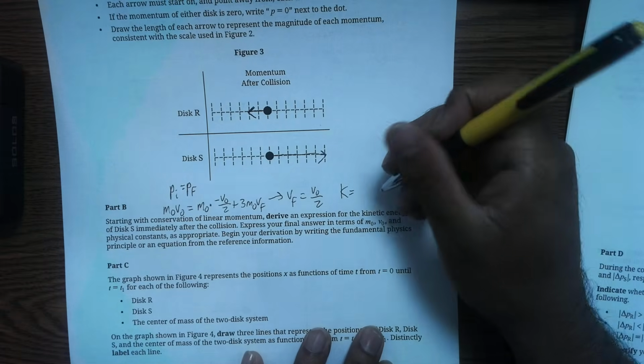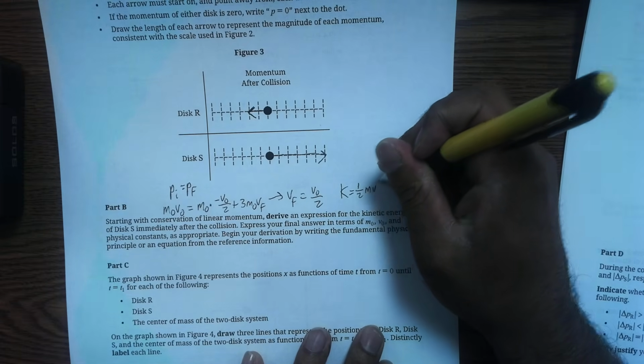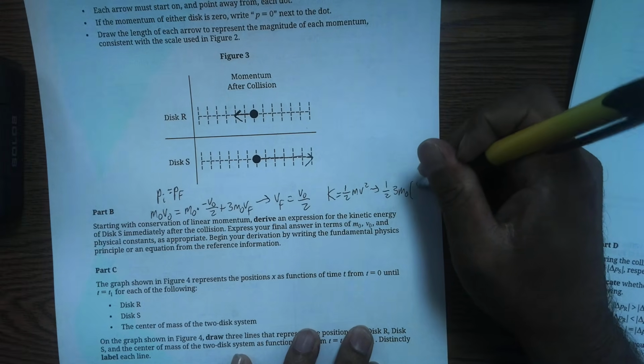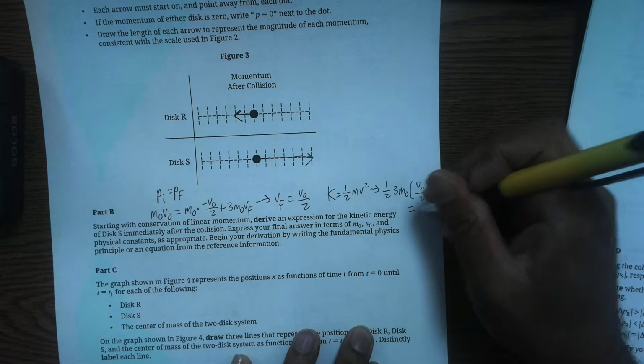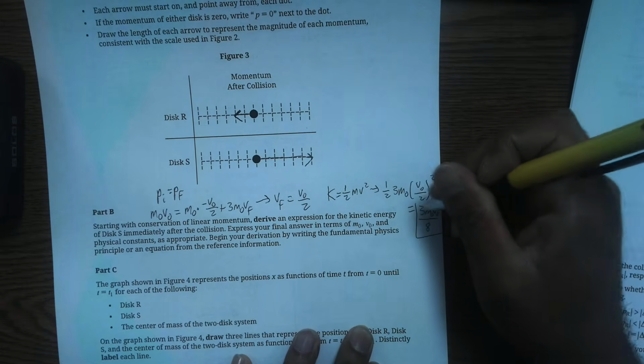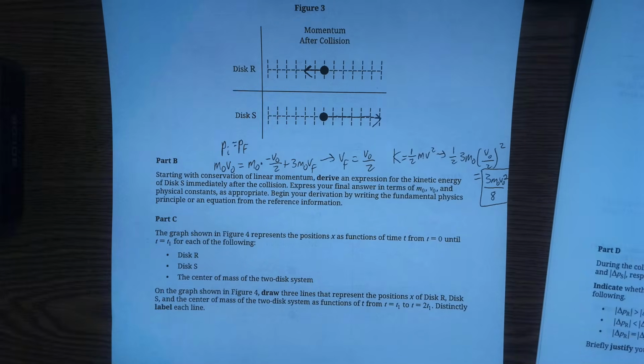Well, kinetic energy is equal to a half times the mass times speed squared. So you're going to have a half times 3m0 times v0 over 2 squared, or 3m0 v0 squared over 8. There you go. Part C, you're asked about the positions after the collision of everything.